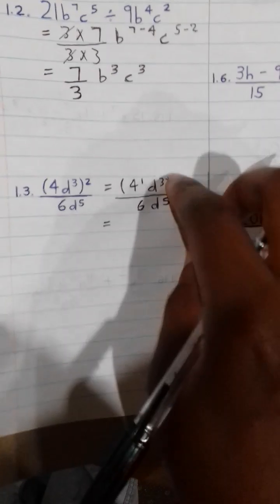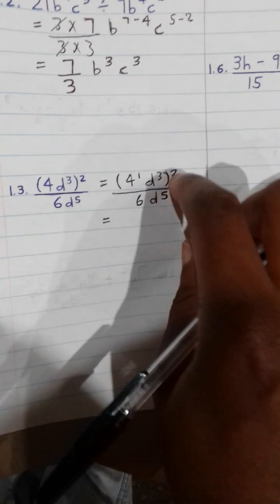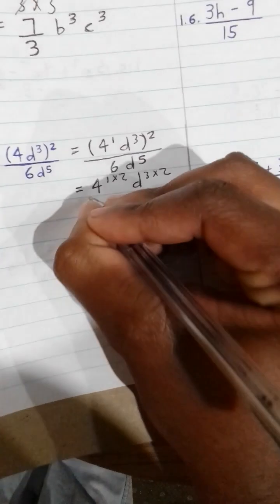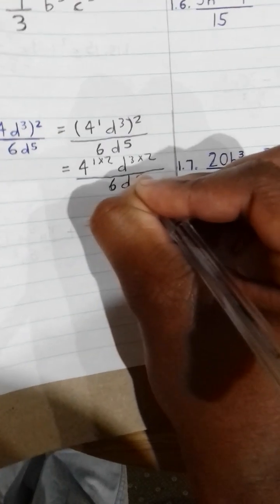Then, if the exponent is outside, you multiply all the exponents inside by the exponent on the outside. So in the numerator it's 4 to the power of 1 times 2, then d to the power of 3 times 2, all over 6d to the power of 5.